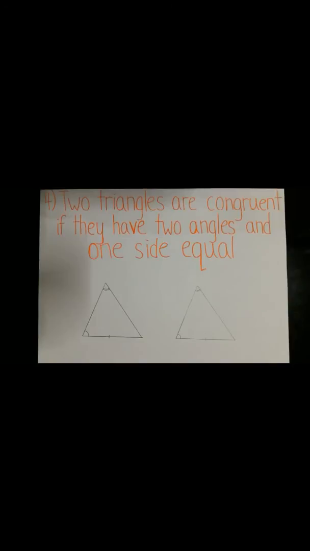Thales' fourth theorem was two triangles are congruent if they have two angles and one side equal.